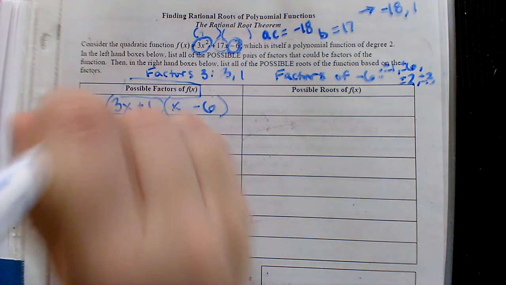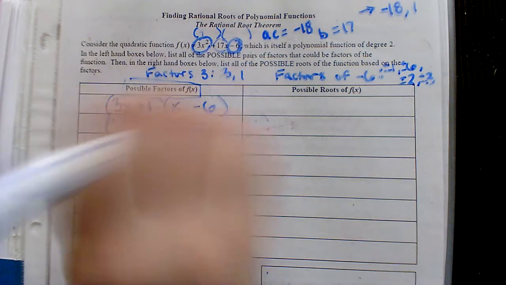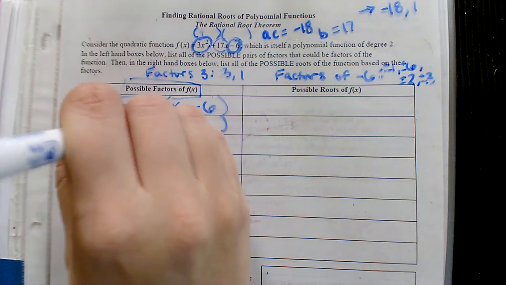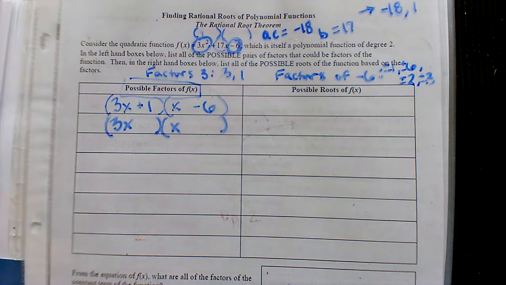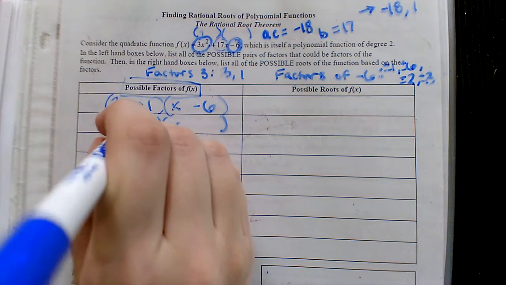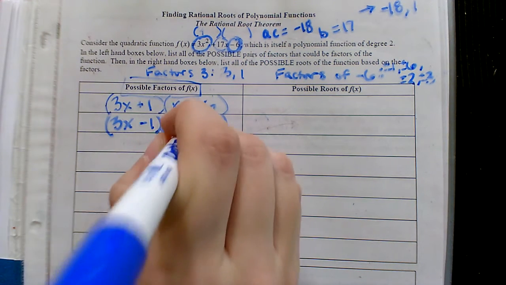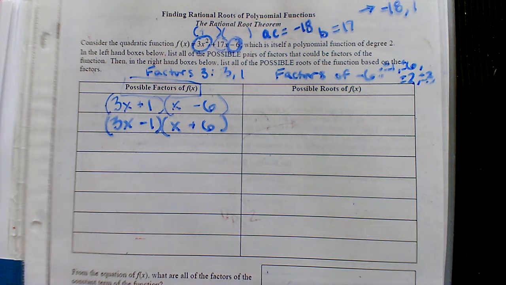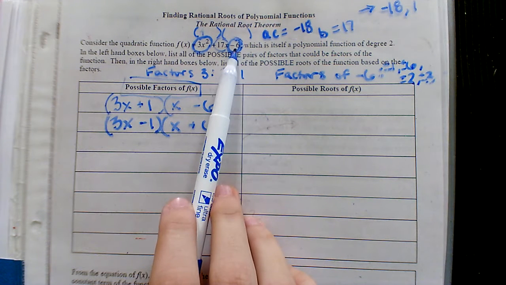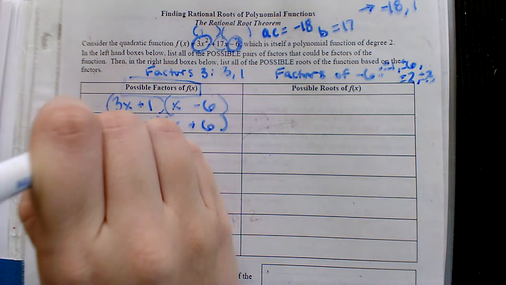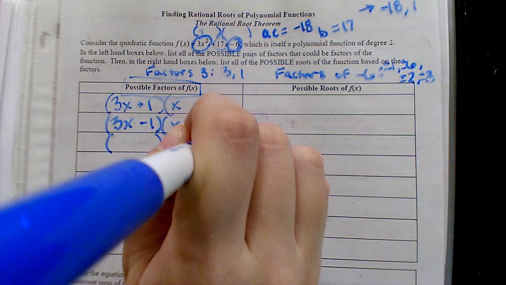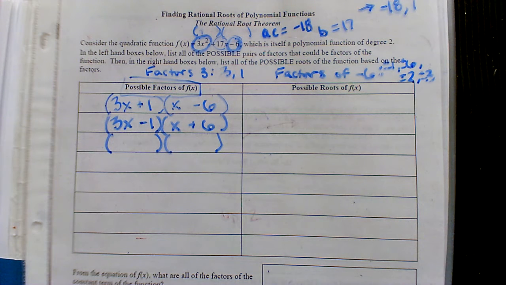However, another possibility would be, what if we had the same 3x and x, but instead of a positive 1 and a negative 6, we switched it. Negative 1, positive 6. Wouldn't those still multiply together to give you the last term? So we're going to try to go through all these other different combinations. Can we think of another possible combination of factors?